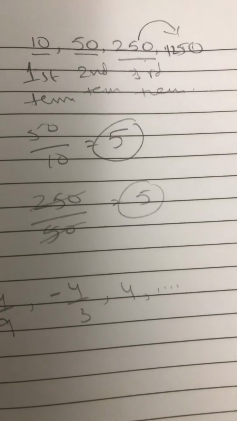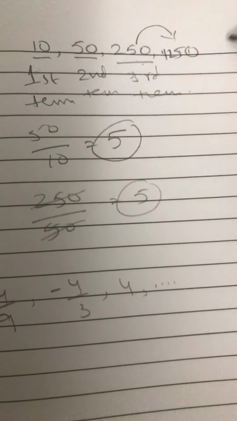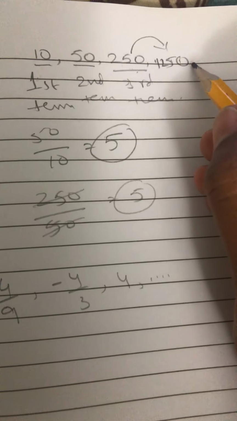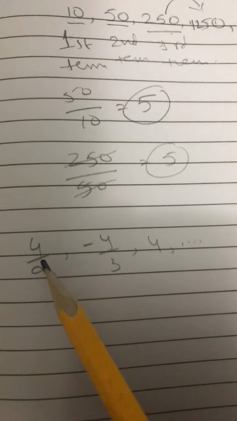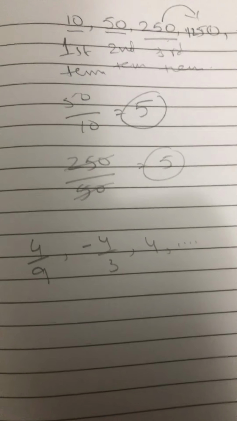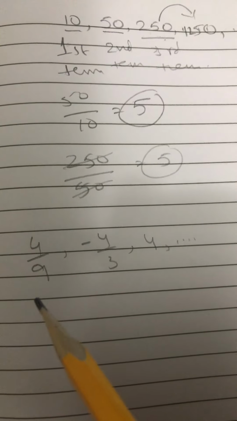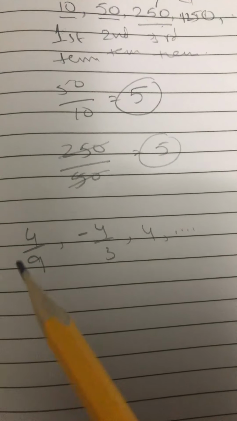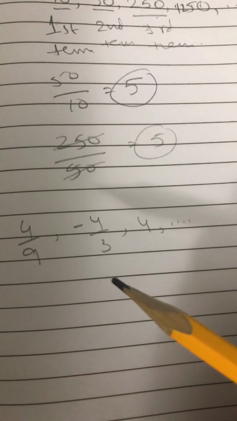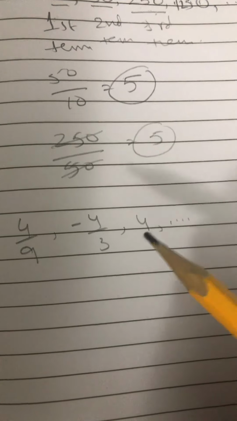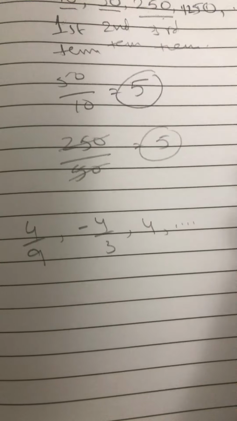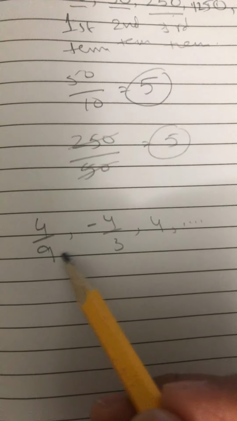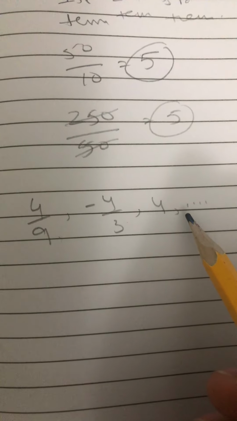So 250 times 5 will give you 1250, and so on. It will keep on going. There are other types of sequence where something gets reduced by a common fraction, or the ratio is a fraction. So when you multiply the first term to get the next term, you're getting something smaller. Similarly here, there is some common ratio which is not very obvious right now, and there's a change in sign.